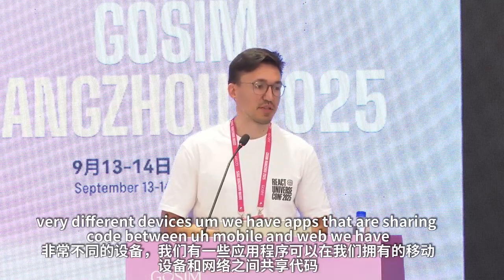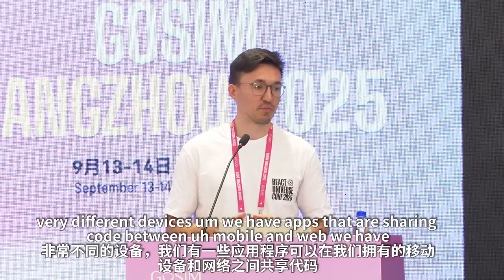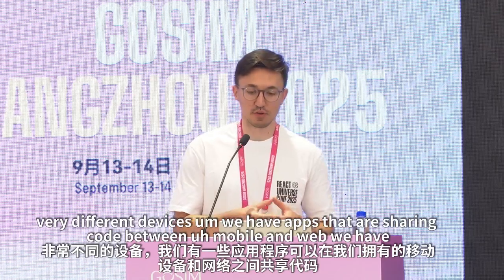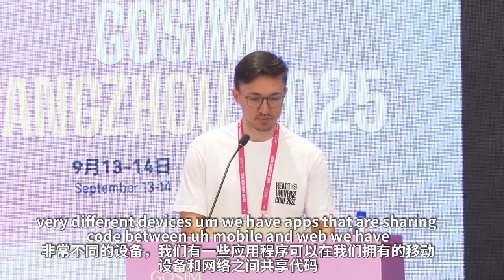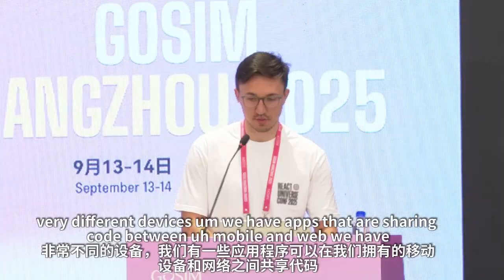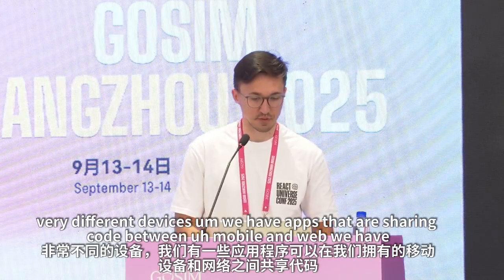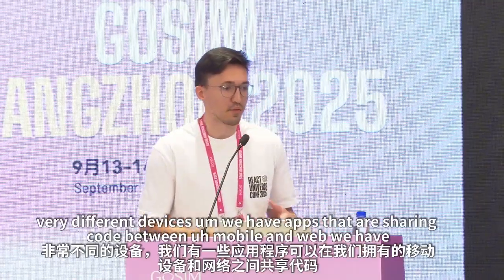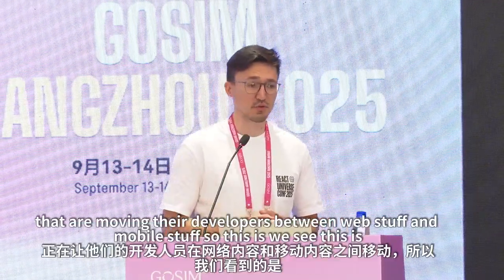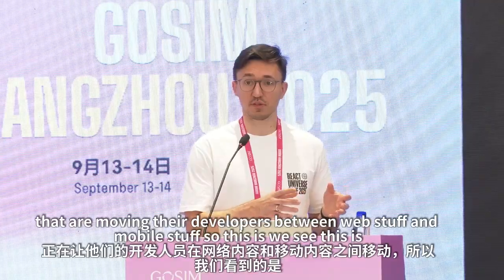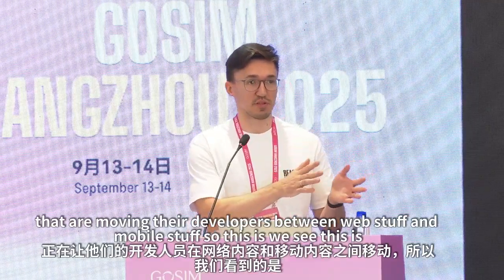We have apps that are sharing code between mobile and web. And we have enterprises that are moving their developers between web and mobile.